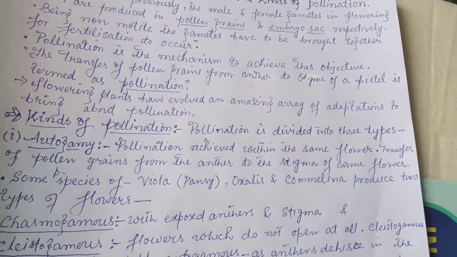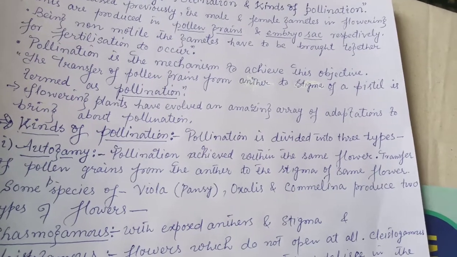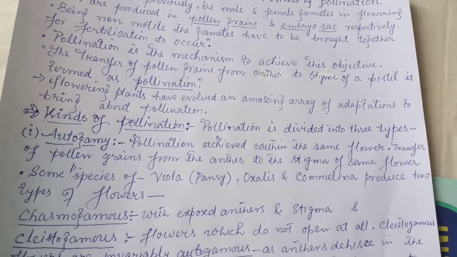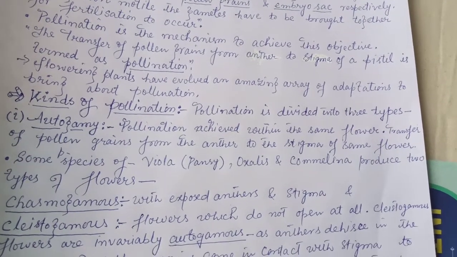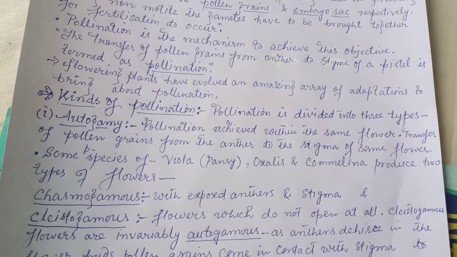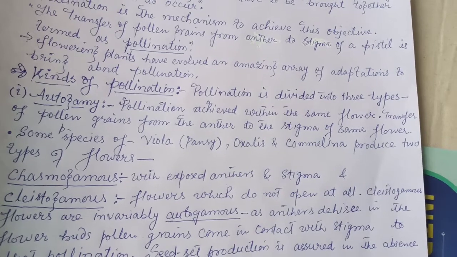Some species of Viola, commonly known as pansy, Oxalis, and Commelina produce two types of flowers: chasmogamous, with exposed anthers and stigma, and cleistogamous, flowers which do not open at all.